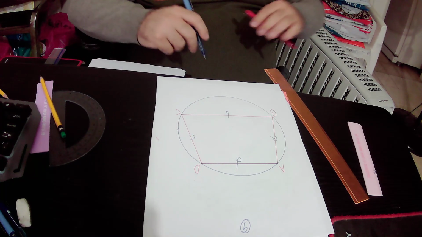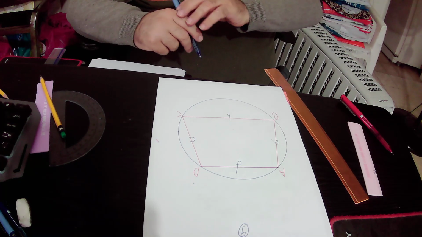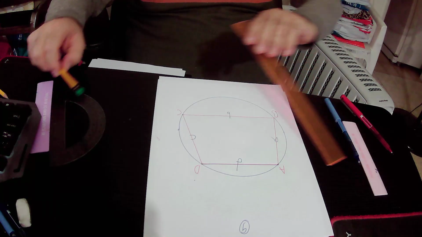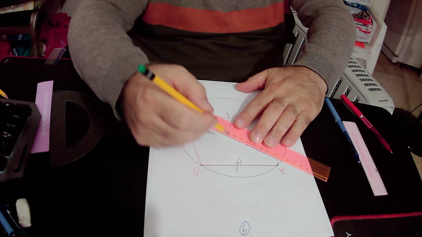Then we also have two diagonals to quadrilateral ABCD.